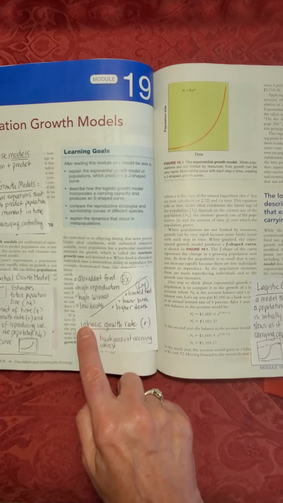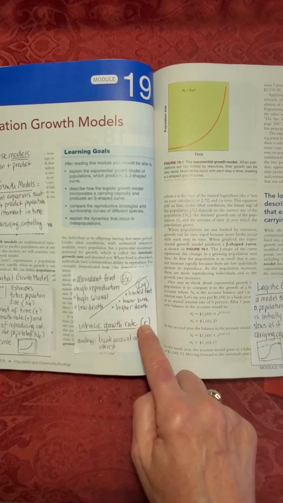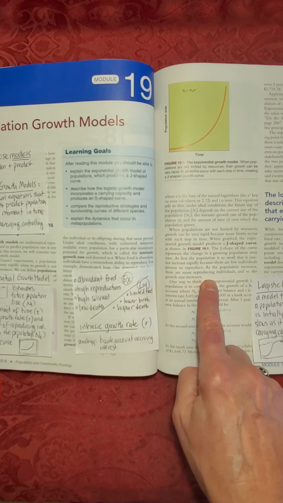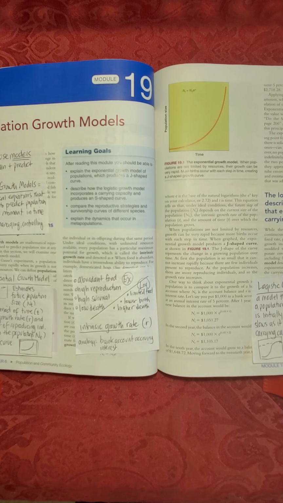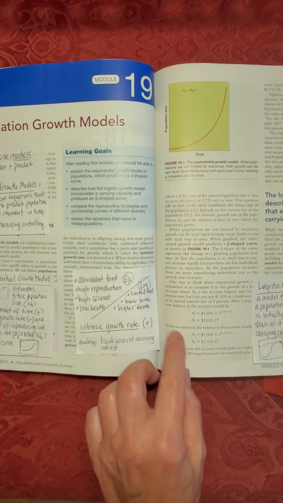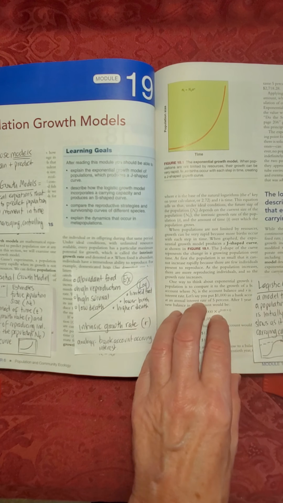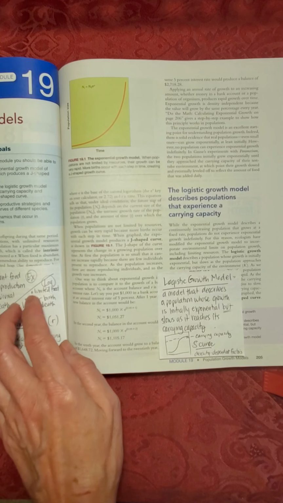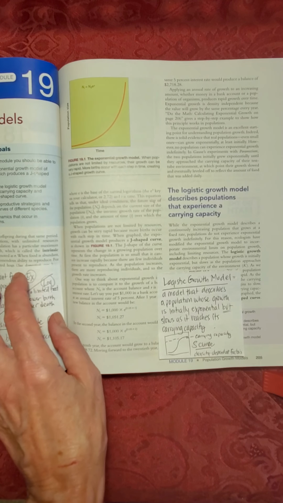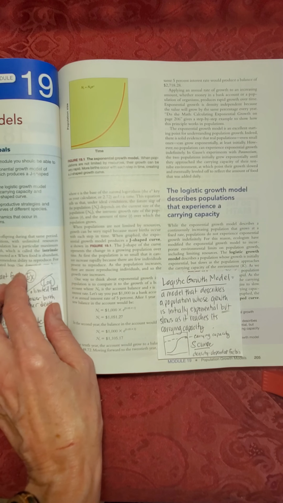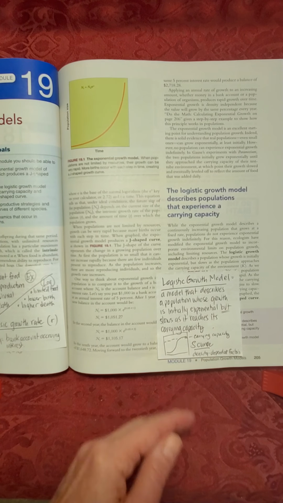We have to take into account the intrinsic growth rate, and the analogy that they give here is a bank account accruing interest. This particular model is not limited by resources, and the growth is rapid because more births occur with each step. If you put money in the bank, you get interest.